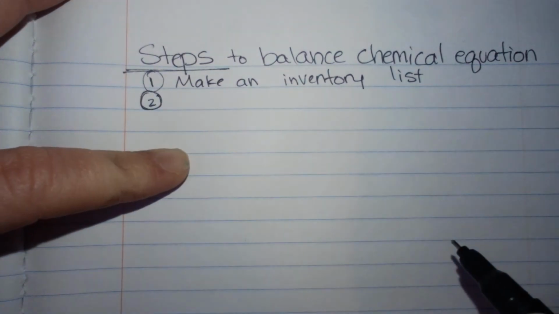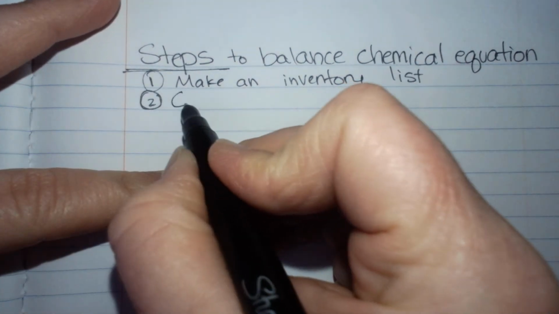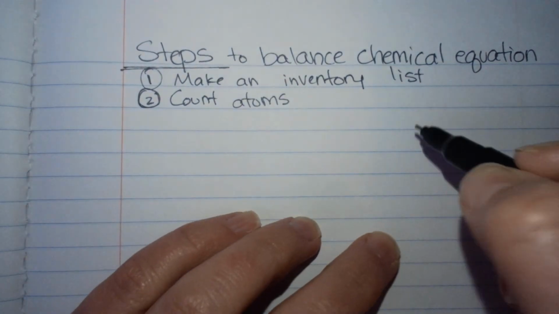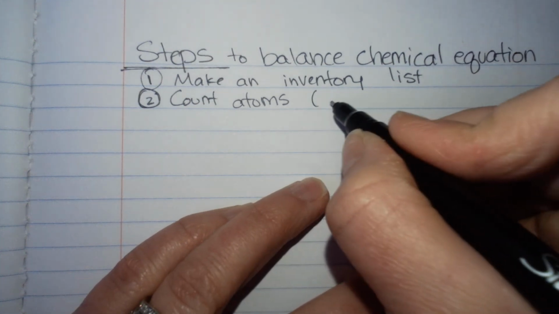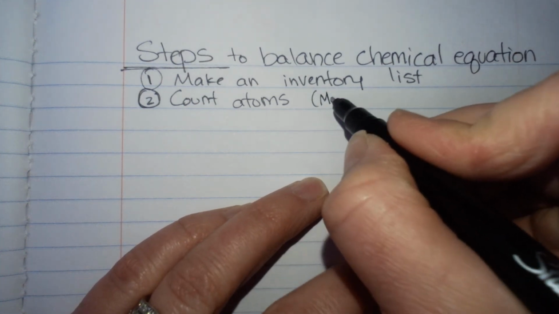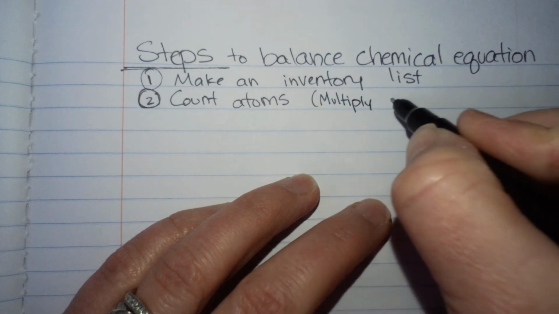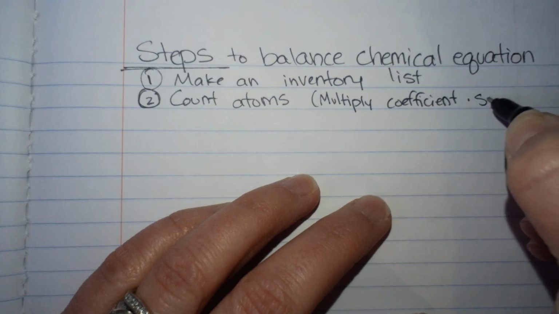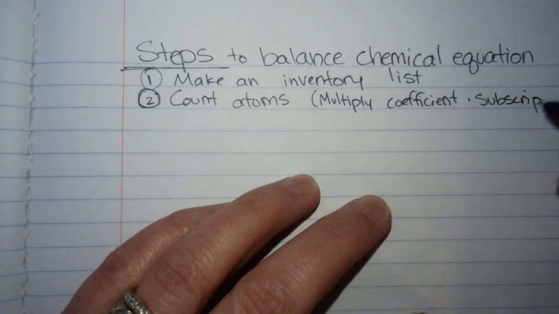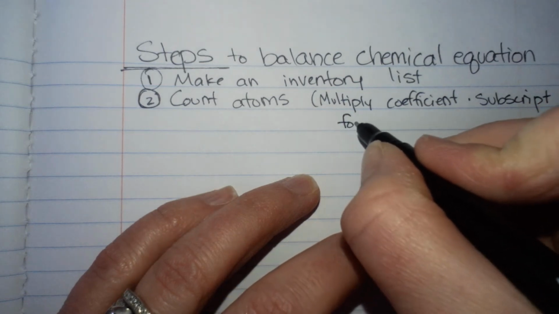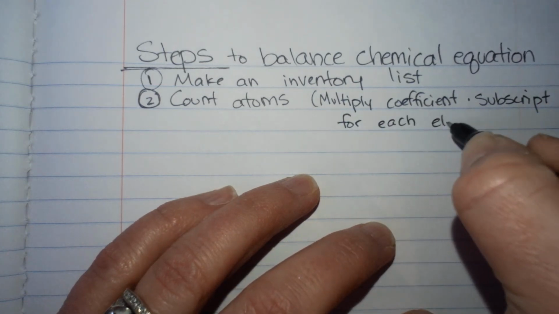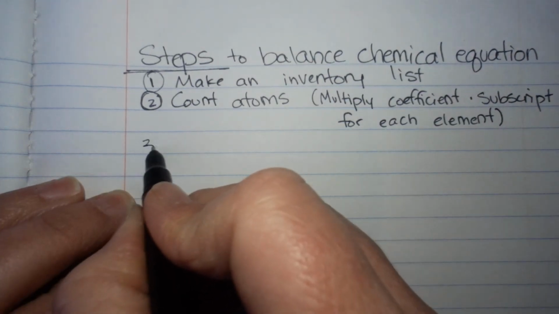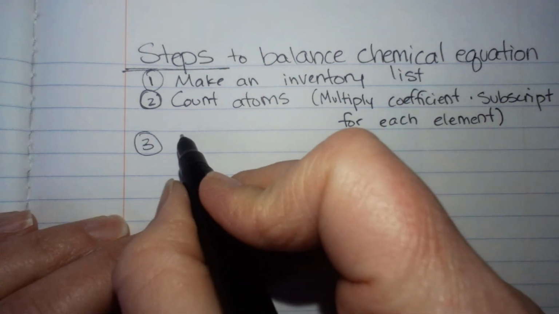Number 2, count your atoms. And we're going to do that by multiplying the coefficient times the subscript for each element. And then you can change the coefficient.